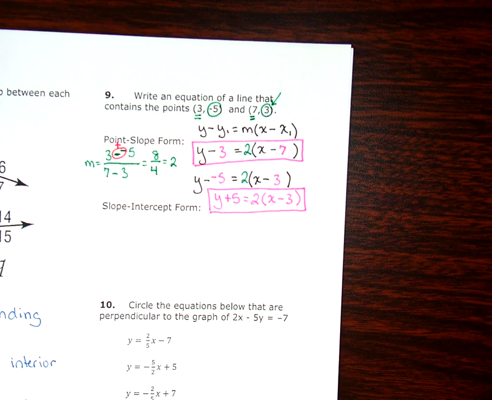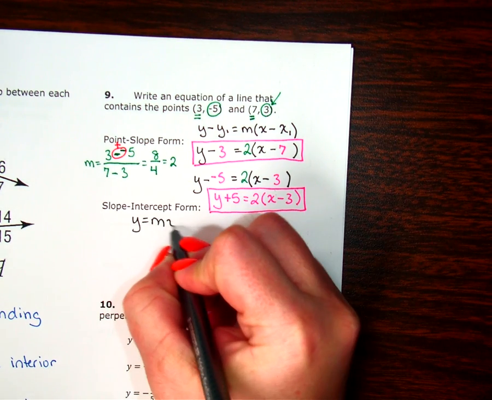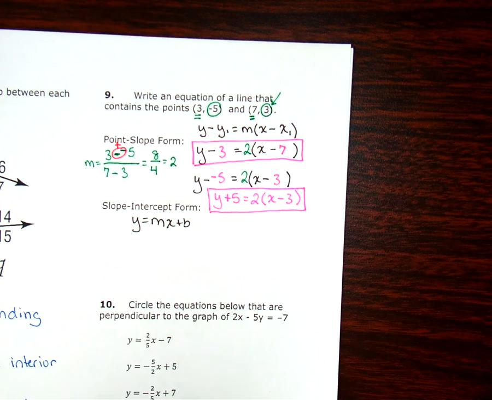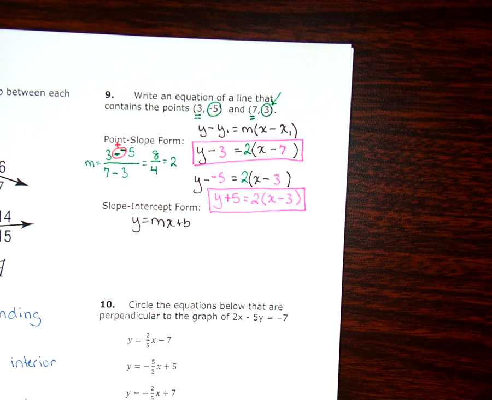Okay? Now slope-intercept form is just y equals mx plus b. So that means you just have to take one of the previous equations that you wrote and solve it for y. It doesn't matter which one you pick because you're going to get the same answer either way.